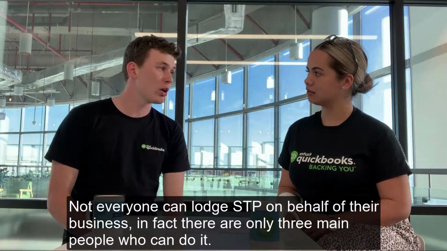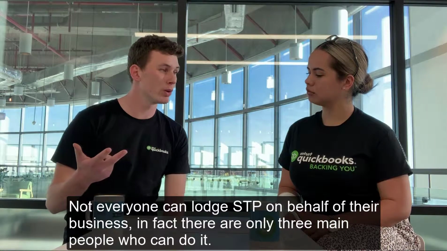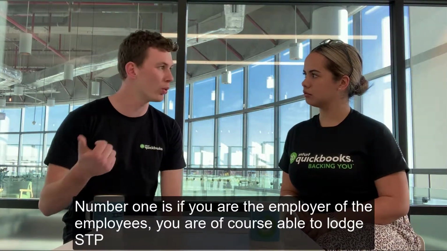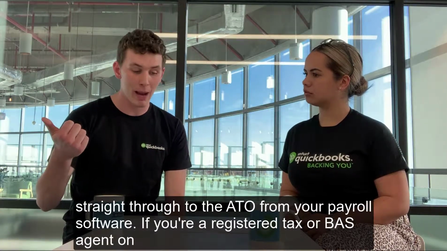Okay, can anybody report the STP for their business? Yeah, so it's not everyone that can lodge STP on behalf of the businesses. But there are only three main people who can do it. So number one is, if you are the employer of the employees, you are of course able to lodge STP straight through to the ATO from your payroll software.